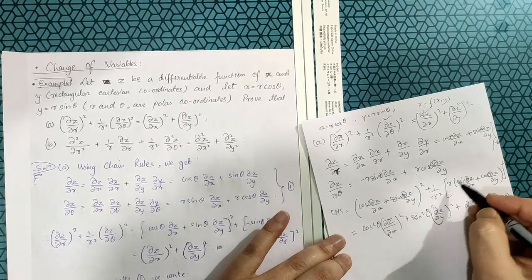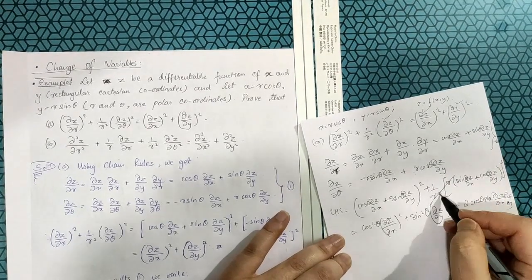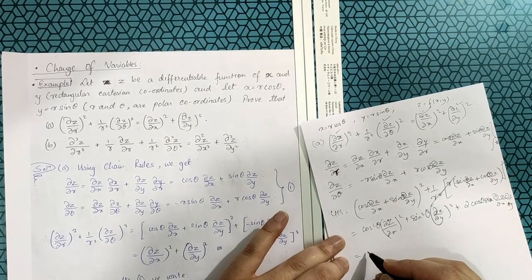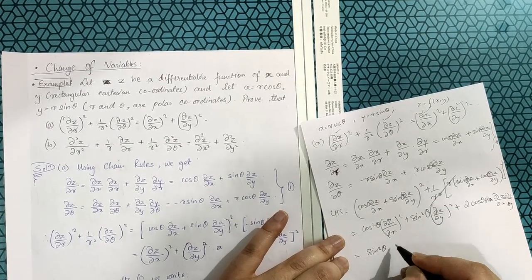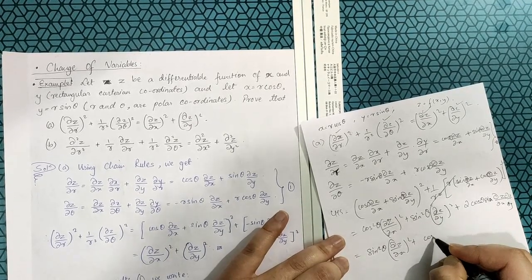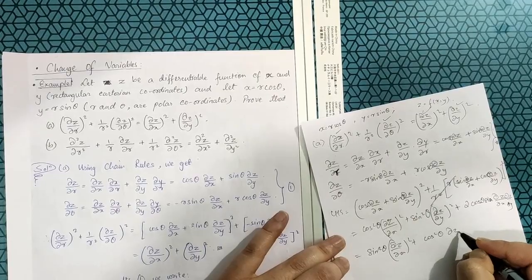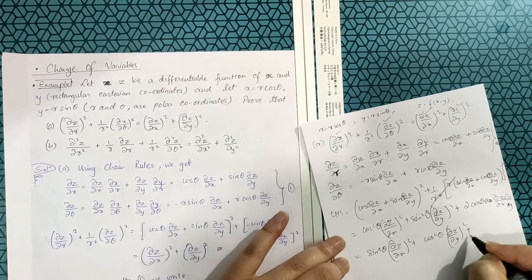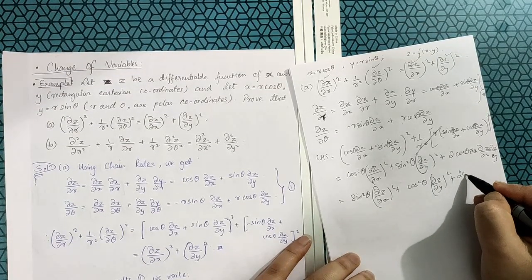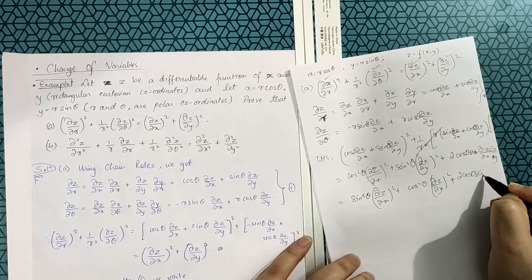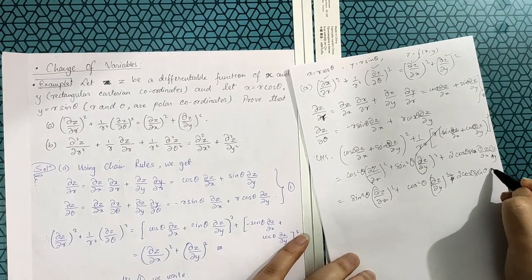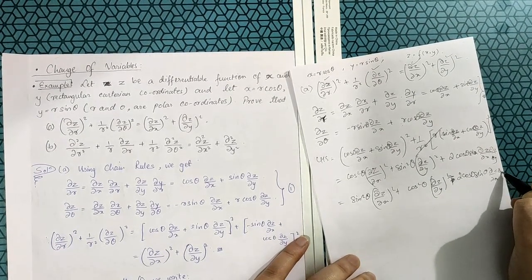And similarly, the r and r² will cancel because there is a square, and we get sin²θ (∂z/∂x)² + cos²θ (∂z/∂y)² + 2 cos θ sin θ, but here we will have a negative, sin θ (∂z/∂x)(∂z/∂y).